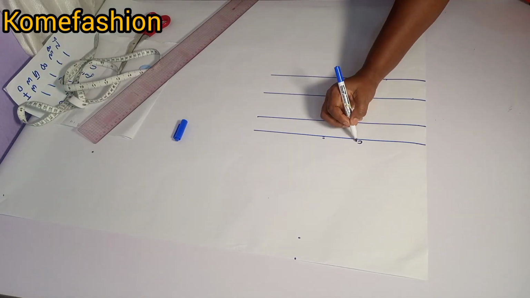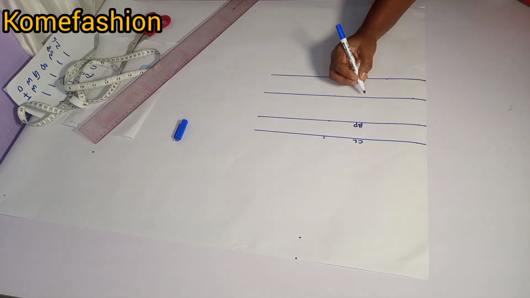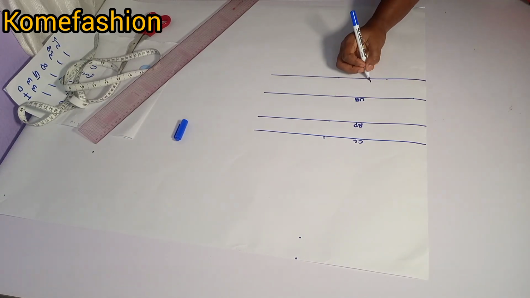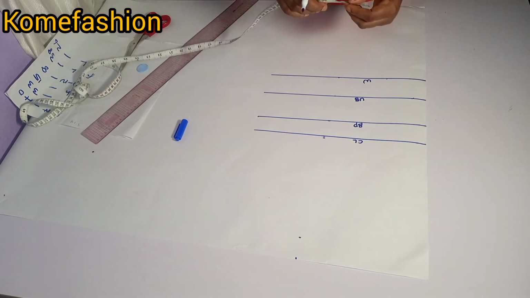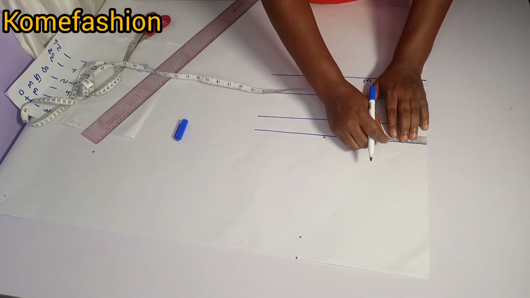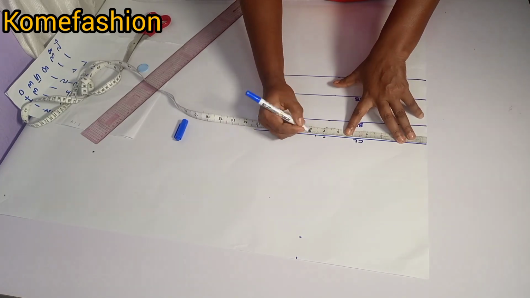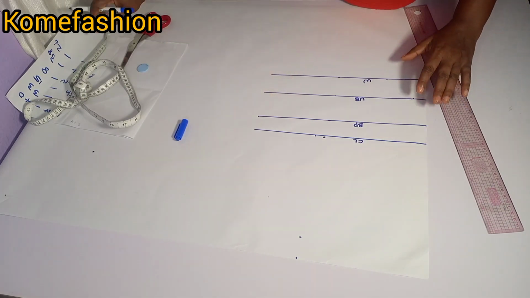So here is the chest line, here is the bust point, here is the under bust, and here is the waistline. So the next thing we'll be doing now is to mark the 7.5 we have here for the shoulder measurement. So we'll mark it on the chest line, okay? So I'll go ahead and mark it here. And after marking it like so, I'll connect a straight line.